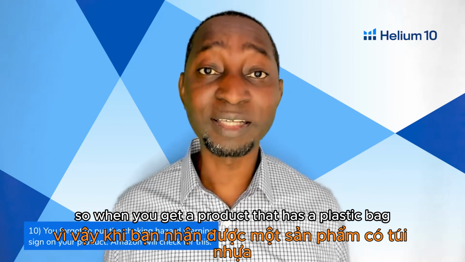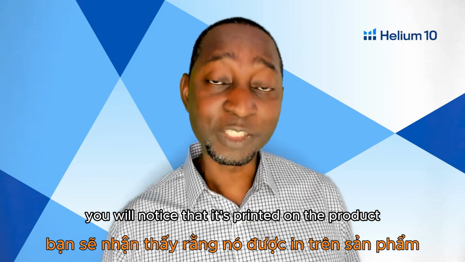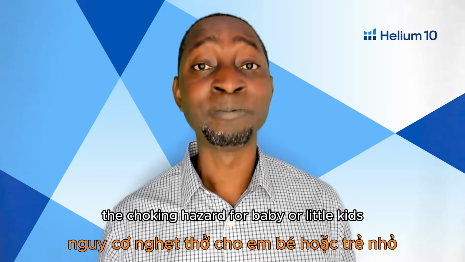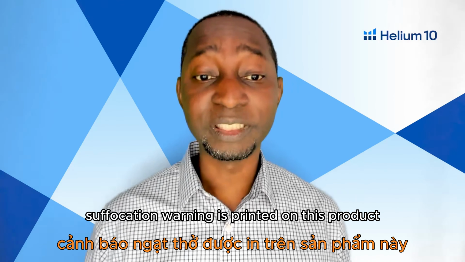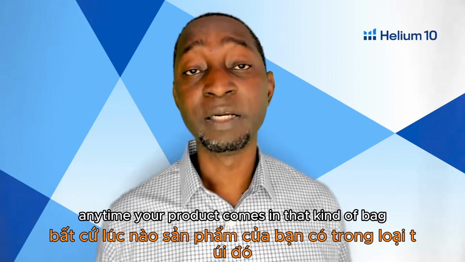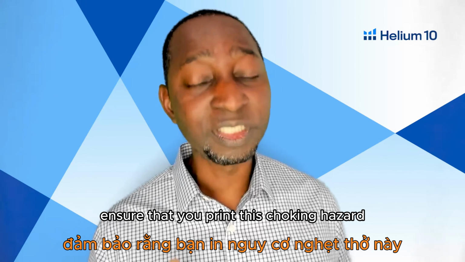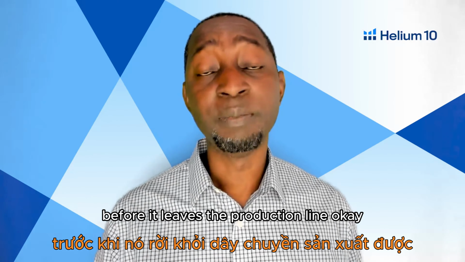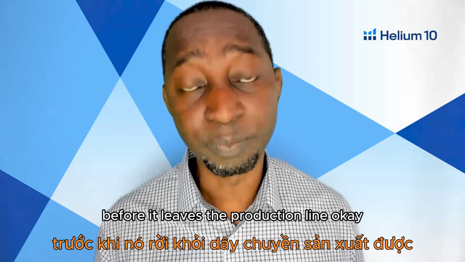When you get a product that has a plastic bag, you will notice that the choking hazard for baby or little kids, suffocation warning is printed on it. So the same way, anytime your product comes in that kind of bag, ensure that you print this choking hazard or suffocation warning on your packaging before it leaves the production line.